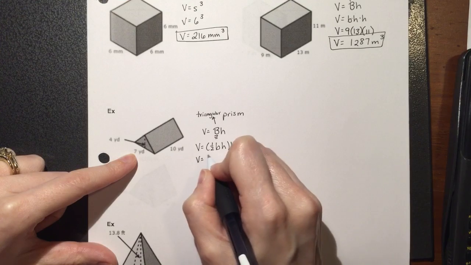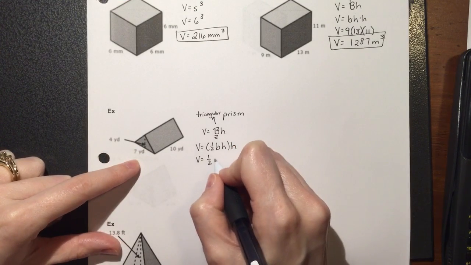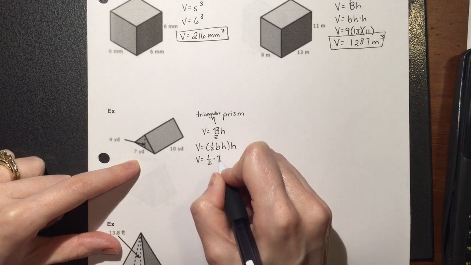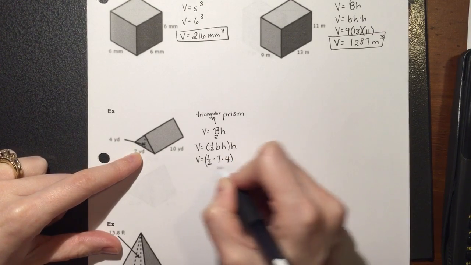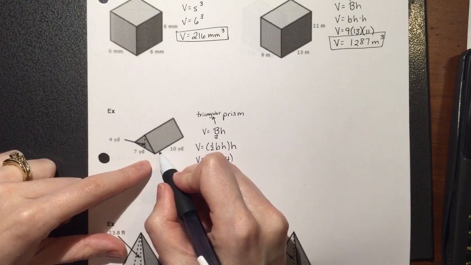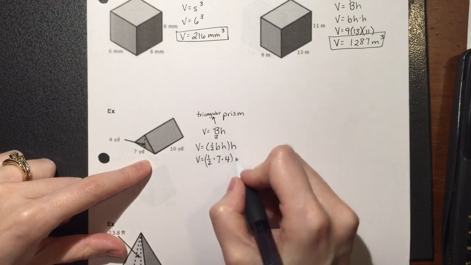So volume is going to be equal to 1/2. The base of the triangle is 7, so 1/2 times 7 times the height of the triangle, which is 4. And then the height, and I know it goes sideways, but that's still the height of your prism, is going to be 10.